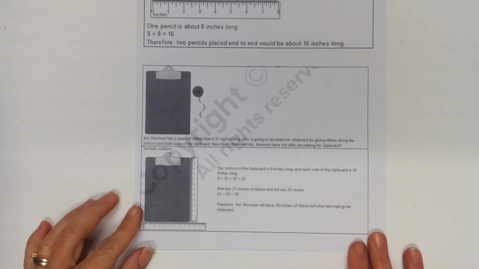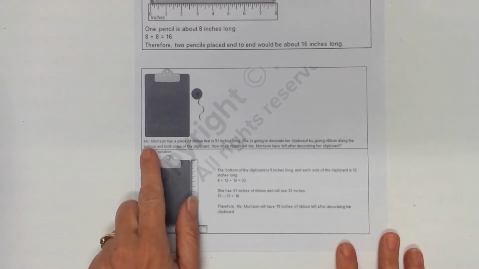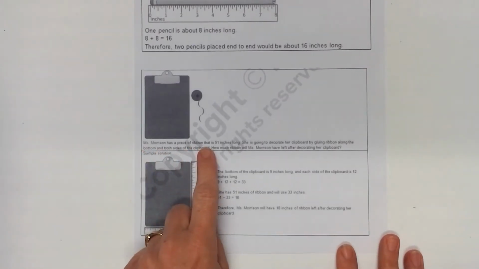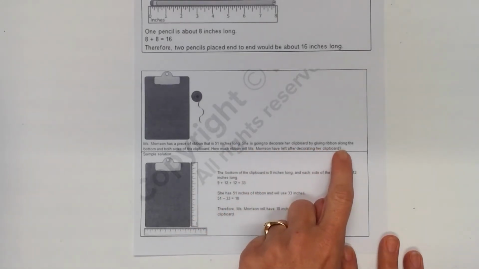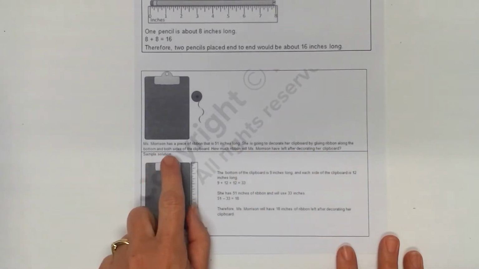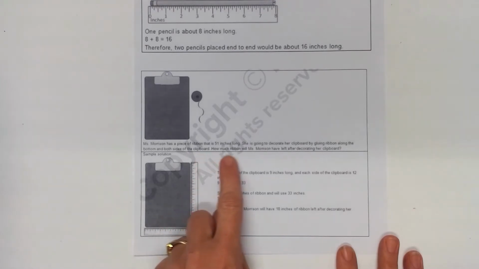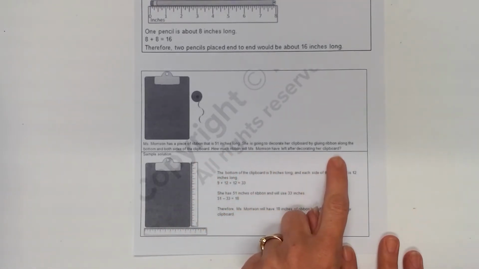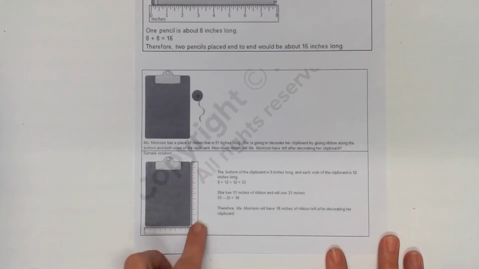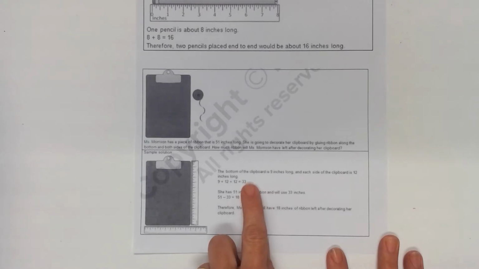The second one's a little bit harder to see, but it says, Miss Morrison has a piece of ribbon that is 15 inches long. She is going to decorate her clipboard by gluing ribbon along the bottom and both sides of the clipboard. How much ribbon will Mrs. Morrison have left after decorating her clipboard? So the students have to measure both sides, they have to measure the bottom, then they have to get a total, and they have to subtract.